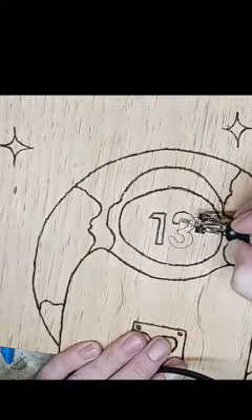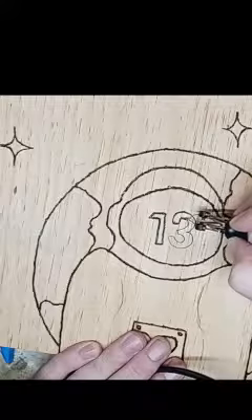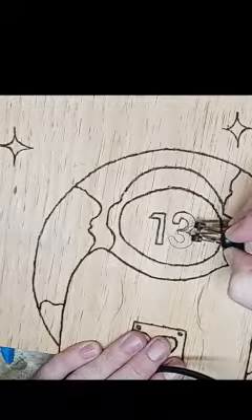Dust is dancing under workshop lights. Crafting joy in the quiet night.